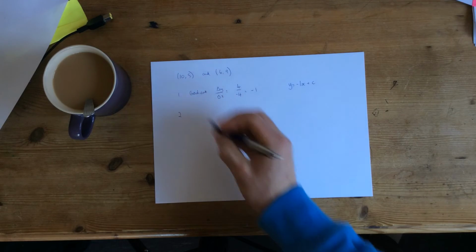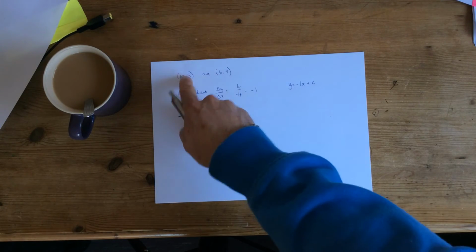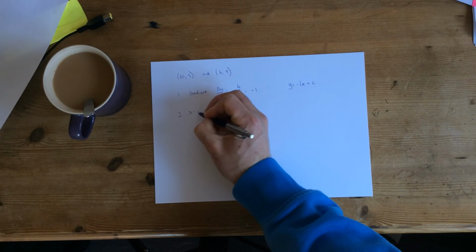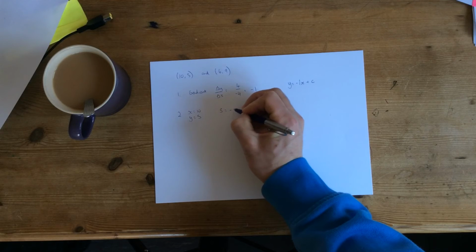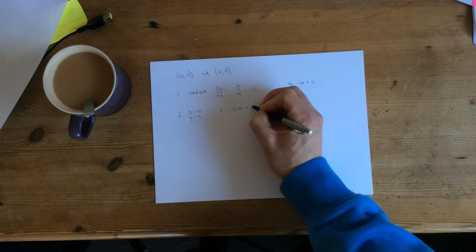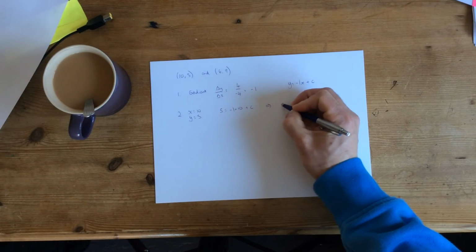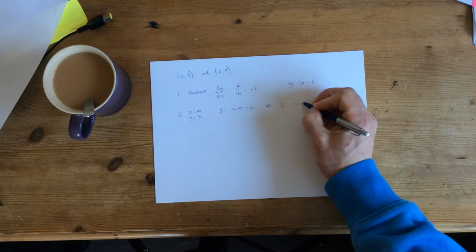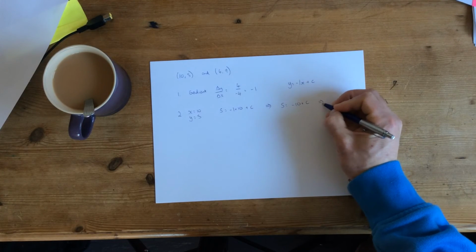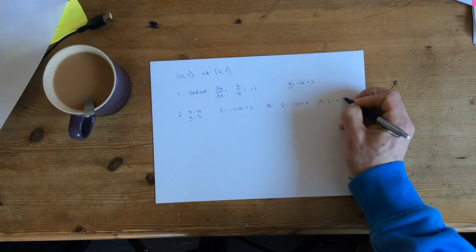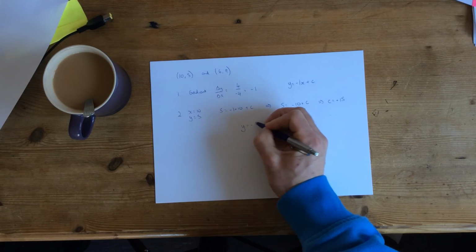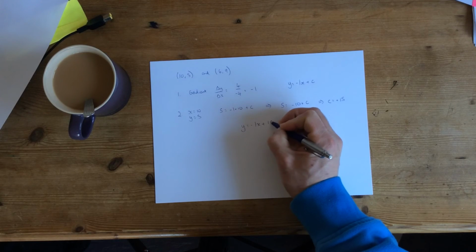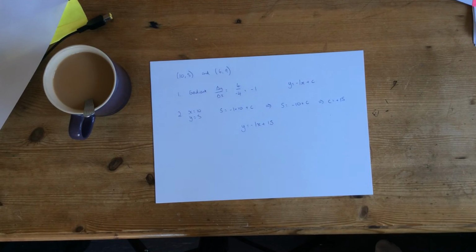Step 2, I put my numbers in. It doesn't matter which one I use, I'm going to use the first one. x equals 10 and y equals 5. Put my numbers into my equation. That gives me 5 equals minus 1 times 10 plus c. Well, that means that 5 equals minus 10 plus c. So c equals positive 15. I write all that together in my equation. y equals minus 1x plus 15, and I've got my answer.